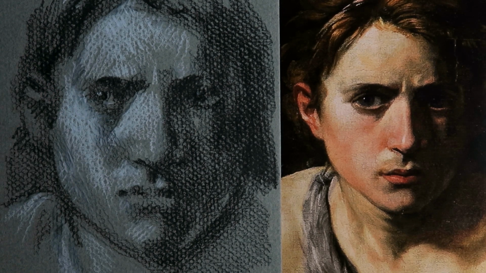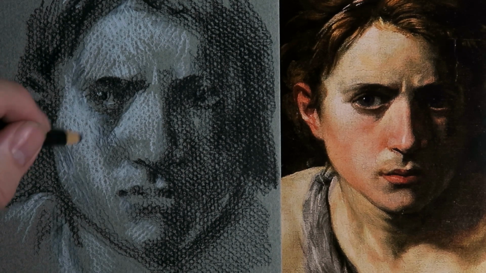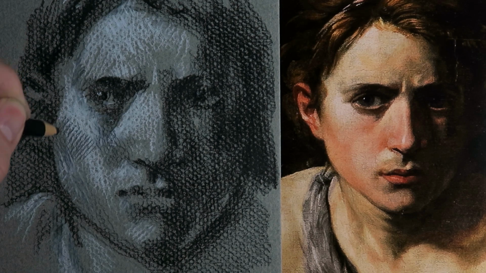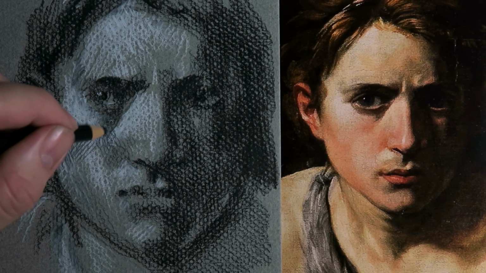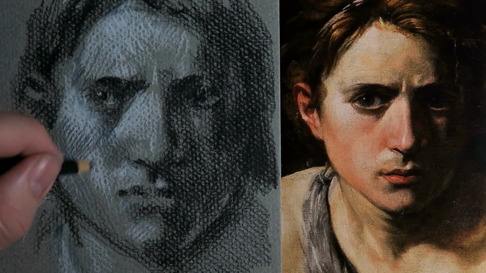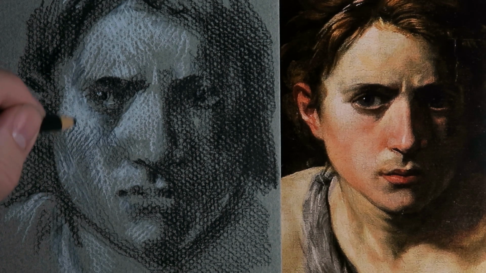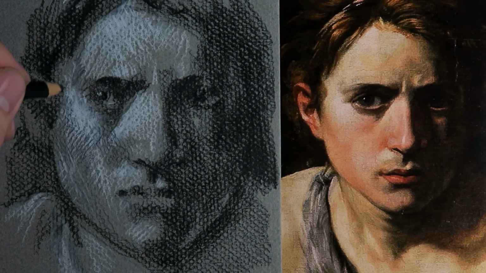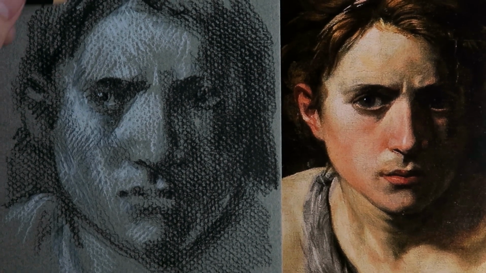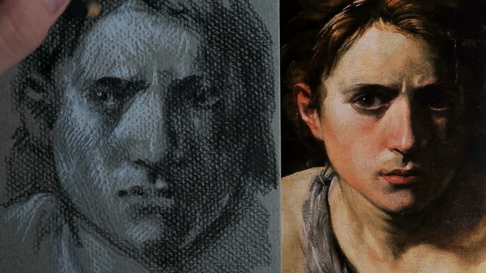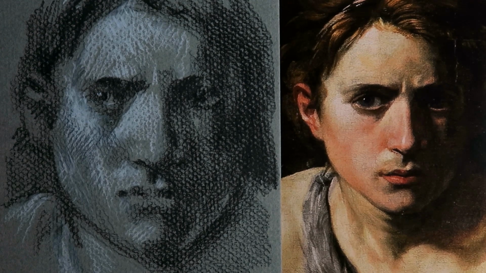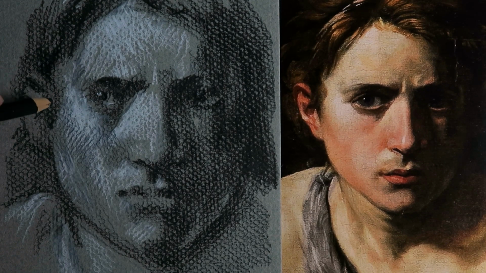Now I'm using the black pencil again, and I can use the black pencil over the white pencil, but not the other way around. I cannot use the white pencil over the black pencil. So I found it out during this drawing that is the case. So it's good to know your materials, what you can do with them. So it's good to experiment a little bit with that.